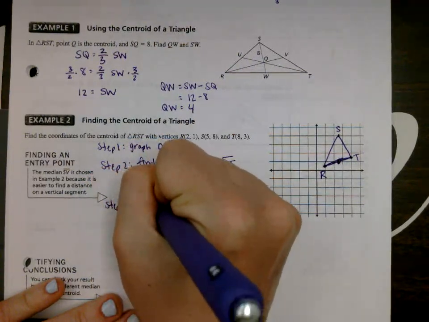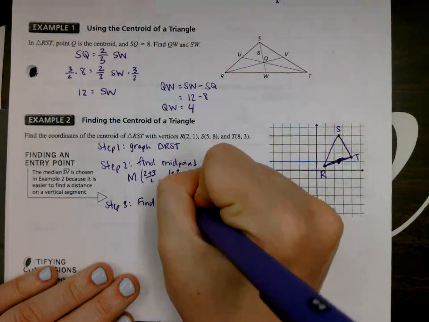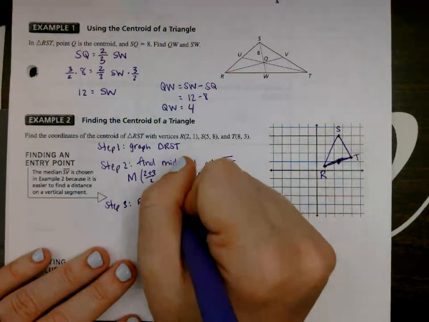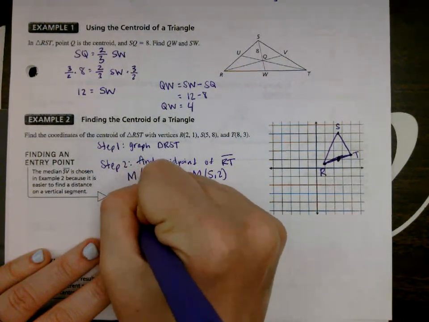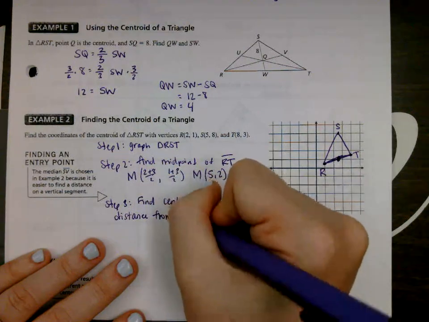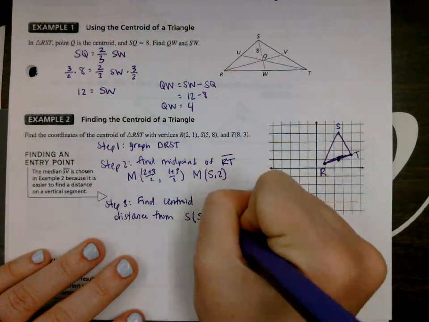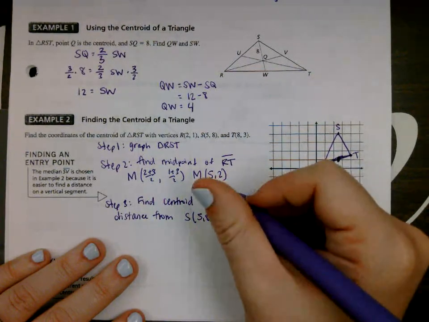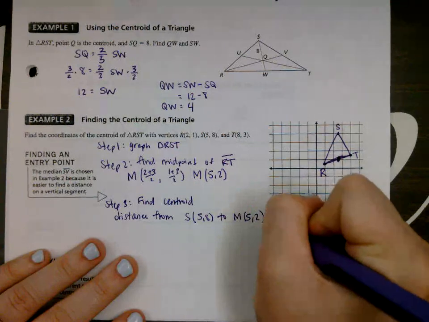Then step 3, we are going to find the centroid. And to do that, we are going to find the distance first. So the distance from S, which is at 5, 8, to the midpoint M, which is at 5, 2.